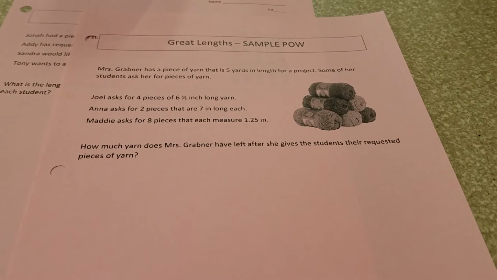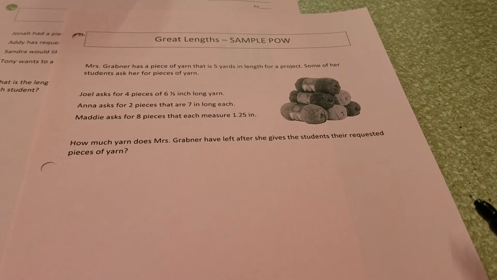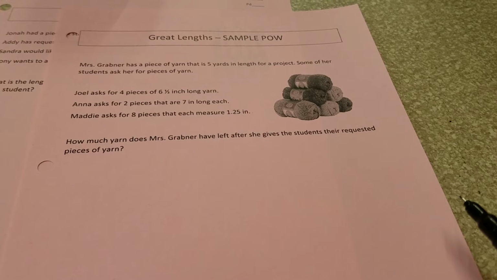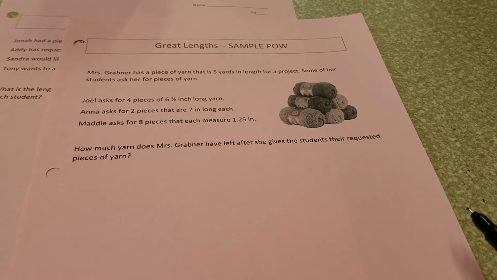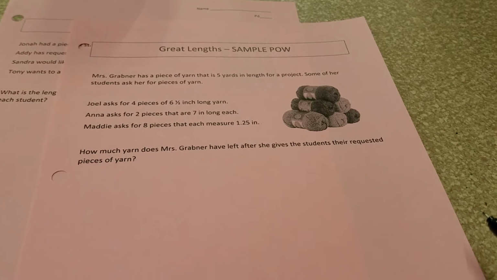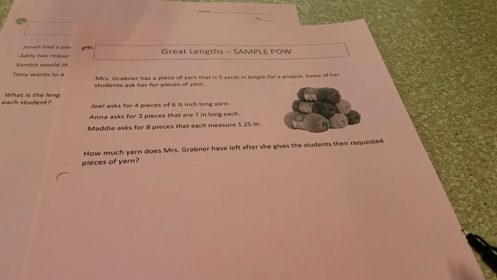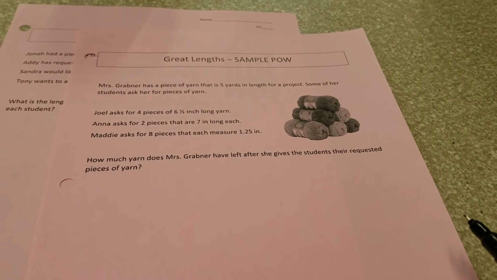This week's POW is called Great Lengths. This is the sample. It says Mrs. Grabner has a piece of yarn that is 5 yards in length for a project. Some of her students ask her for pieces of yarn. Joel asks for 4 pieces of 6.5-inch long yarn. Anna asks for 2 pieces that are 7 inches long each. Maddie asks for 8 pieces that each measure 1.25 inches. How much yarn does Mrs. Grabner have left after she gives the students their requested pieces of yarn?